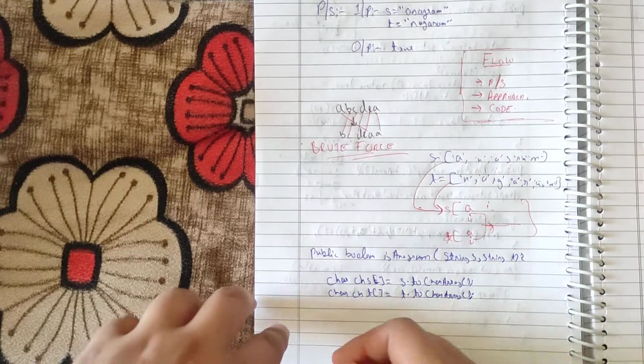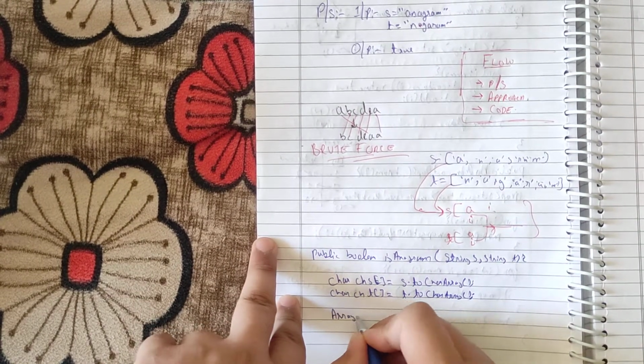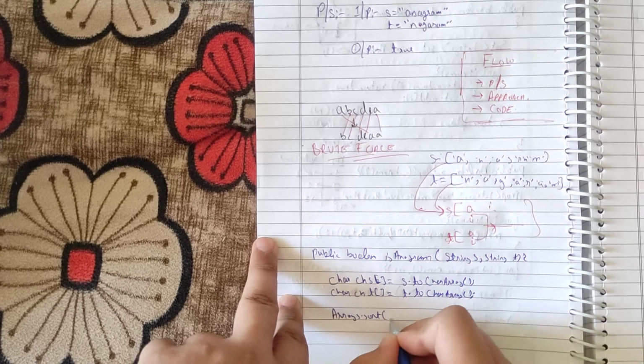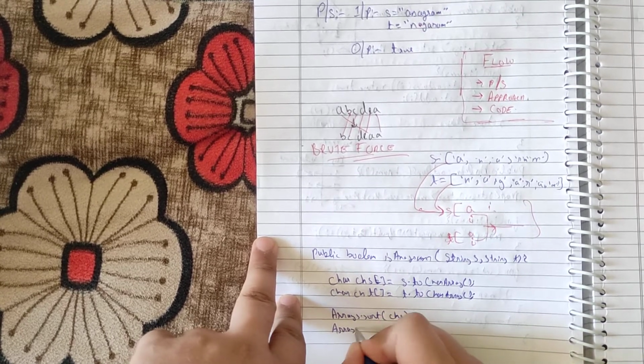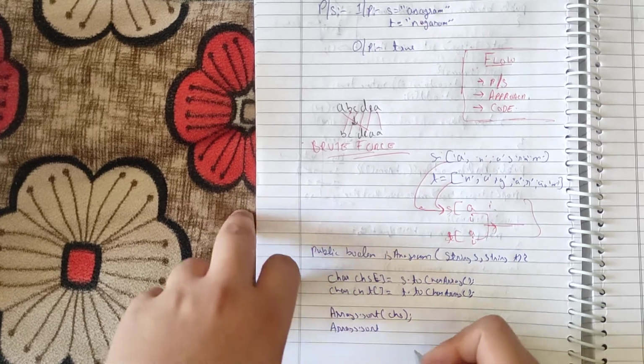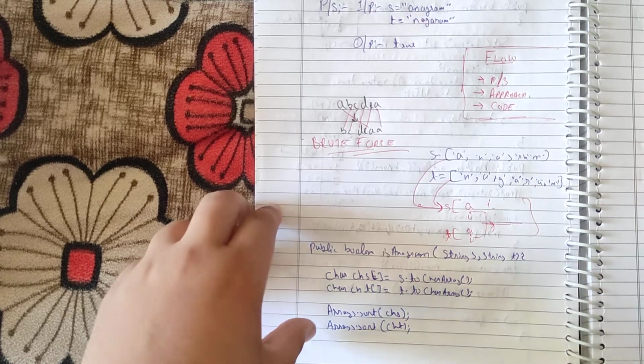Now what is my next job? My next job is to simply sort them. So first of all, I will sort with Arrays.sort on my chs, then I will sort with Arrays.sort on my cht. Okay, I hope this is clear.